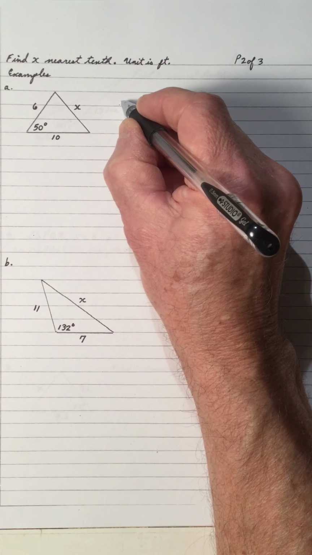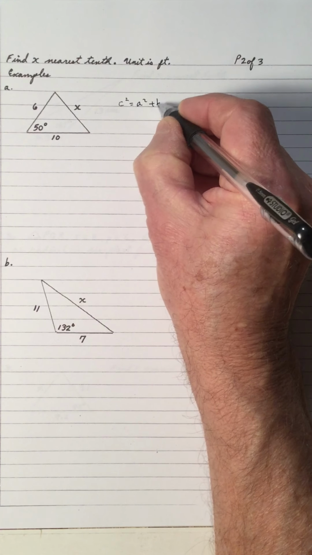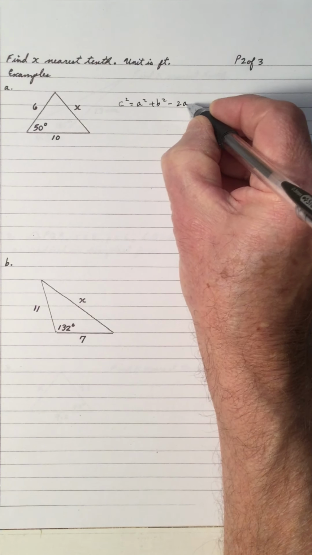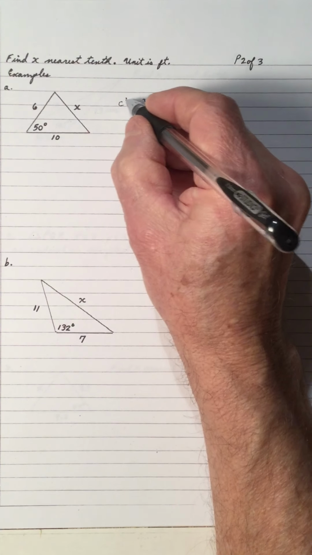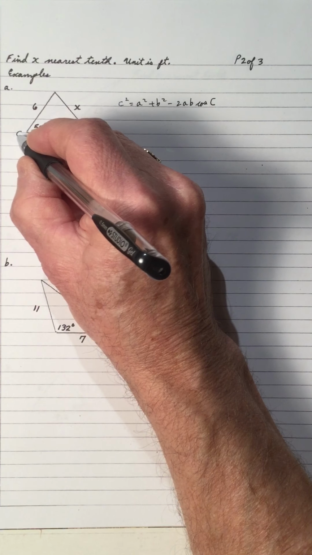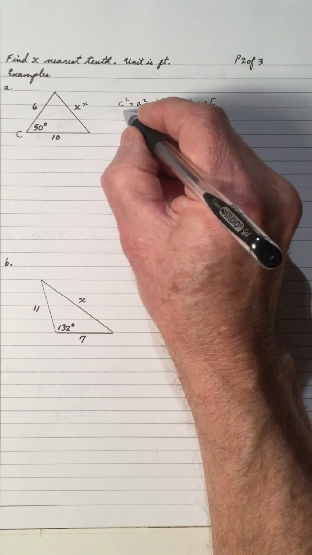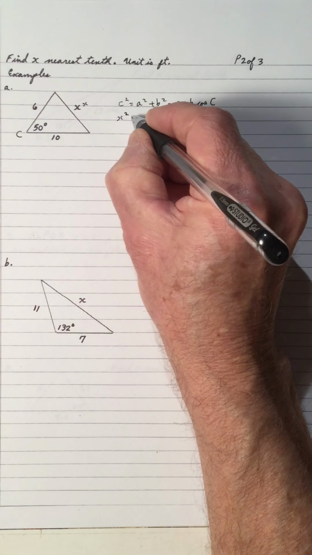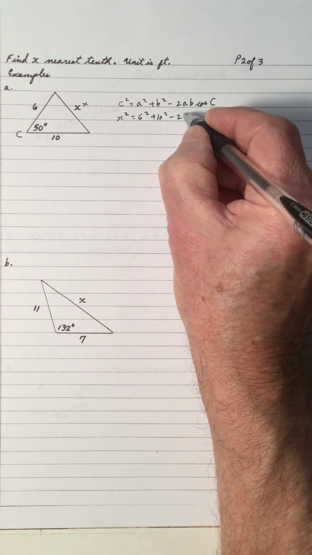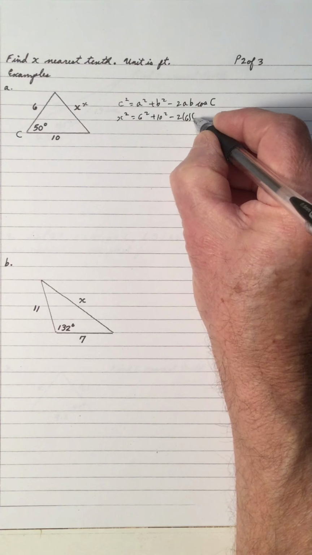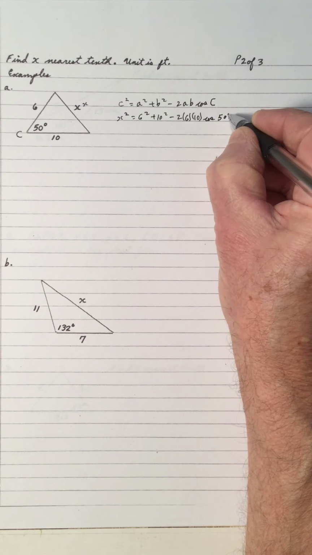The cosine law that I use is c squared equals a squared plus b squared minus 2ab cos angle C. When I do this, I say this is angle C and this is small c, and these two are a and b. So I want to find x, so x is c, a is 6, b is 10: minus 2 times 6 times 10 times cos of 50 degrees.